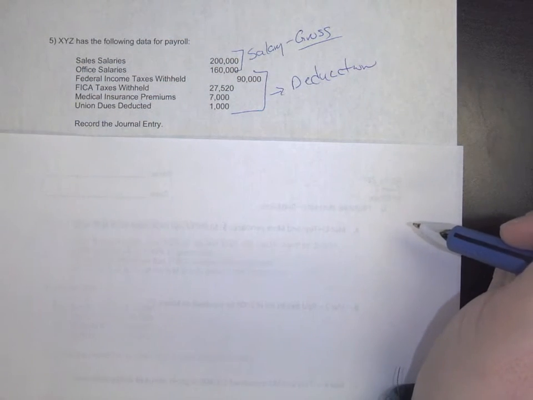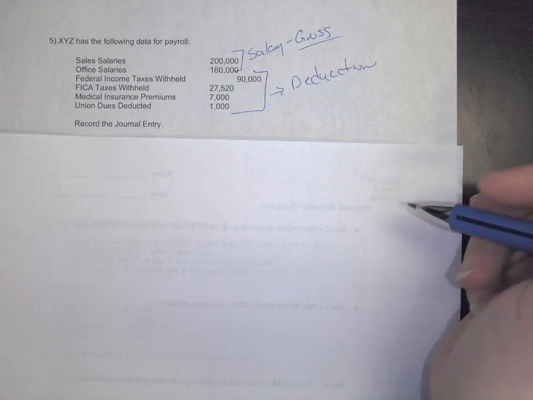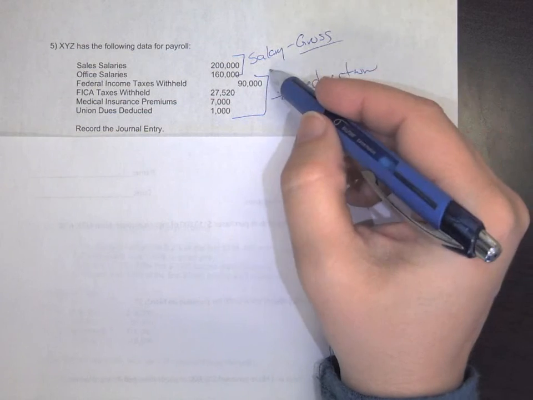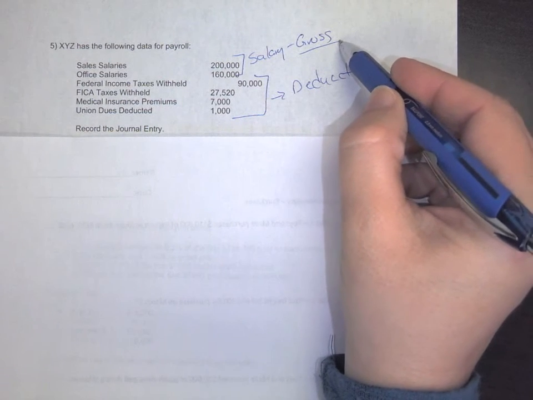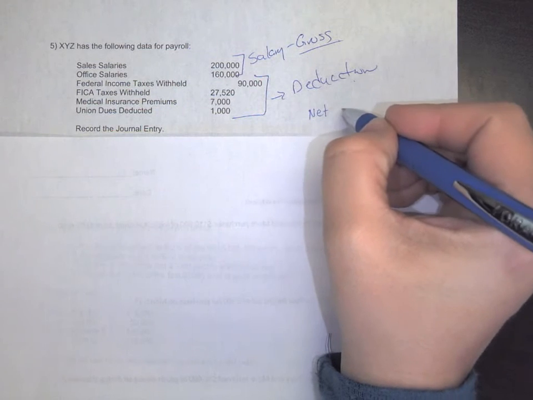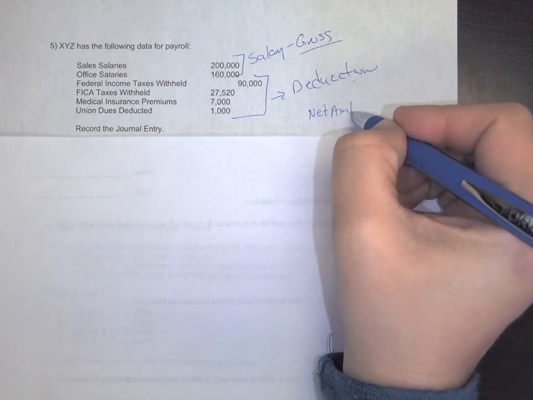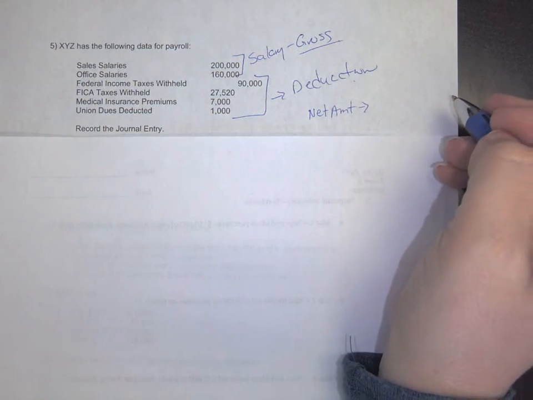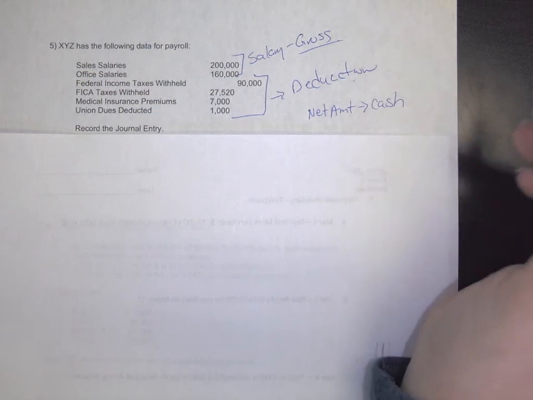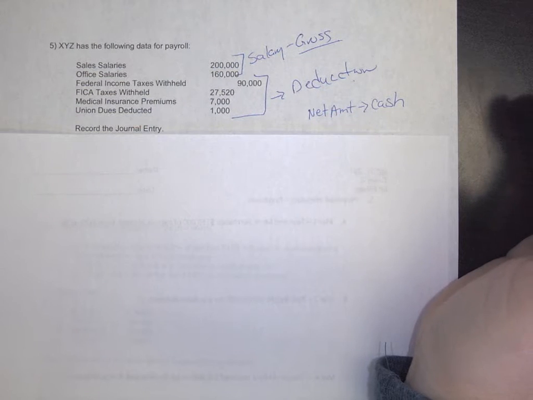And so these are those things that come out of our paycheck. They are withheld from the paycheck. If you look at your salary amount, which is the gross amount, you subtract out all the deductions, that is going to leave you with the net amount. And that net amount is how much cash you will actually be paying out for your payroll.